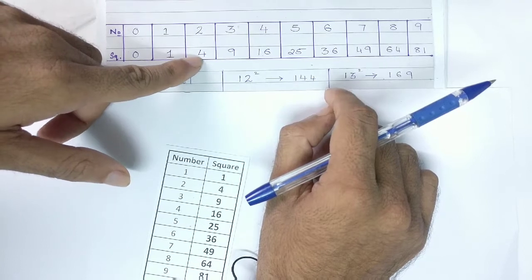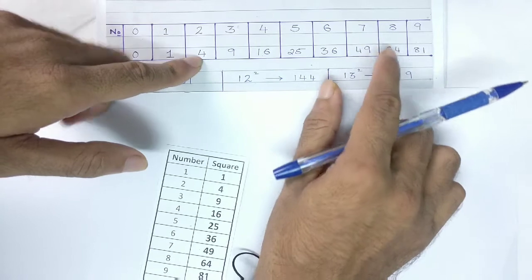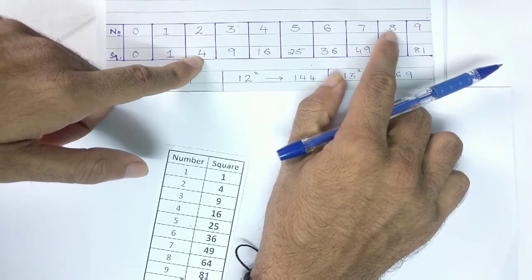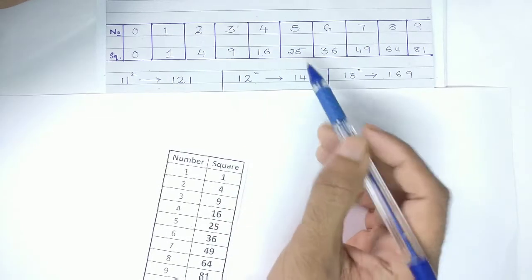Same way, if a number whose square root I have to find out is ending with 4, the number can be ending with 2 or it can end with 8. So this is something that you need to keep in mind.